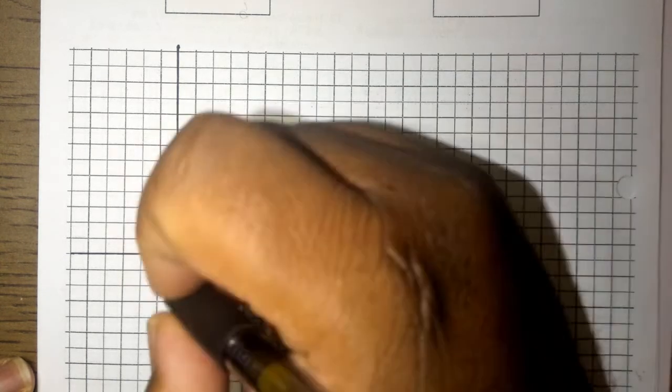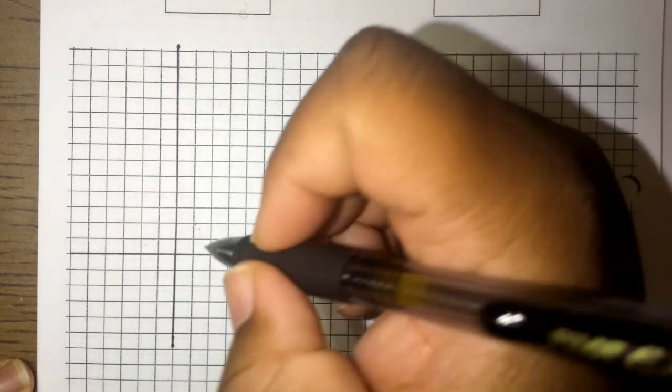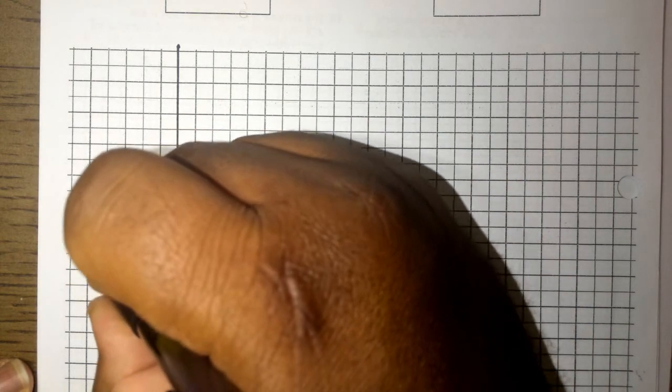Alright, so on my graph, I'm putting the 2 points that they gave me, G and O. G was at -4, 1, 2, 3, 4, up 2.